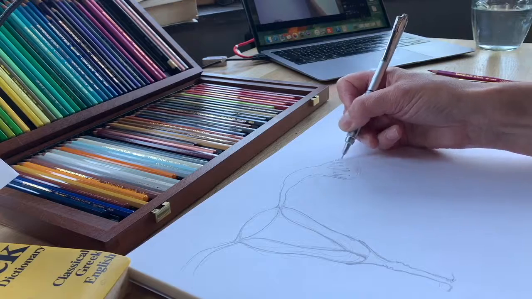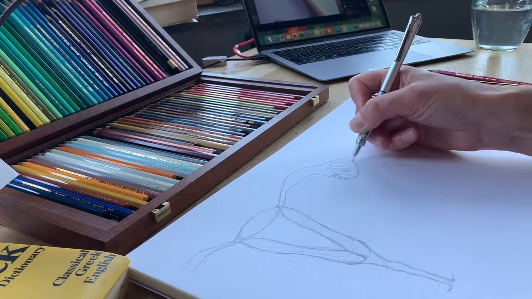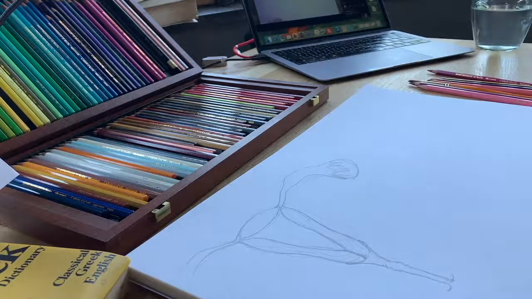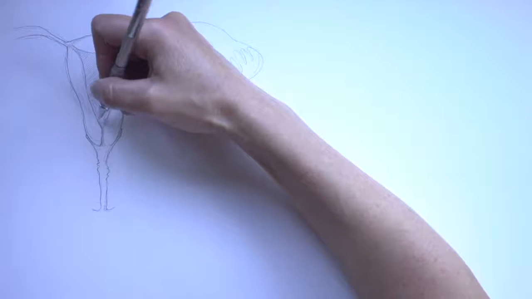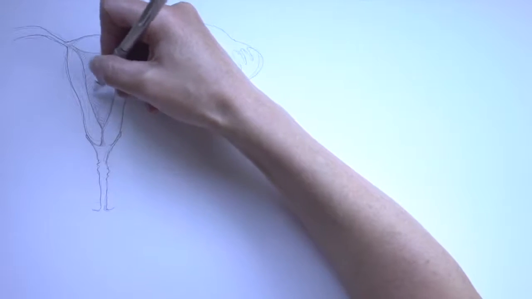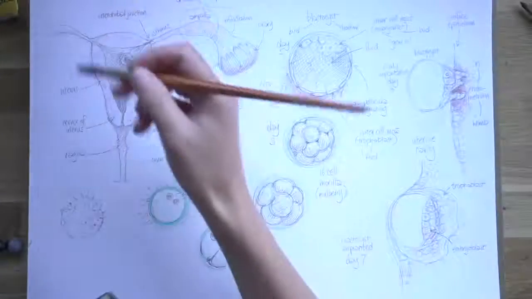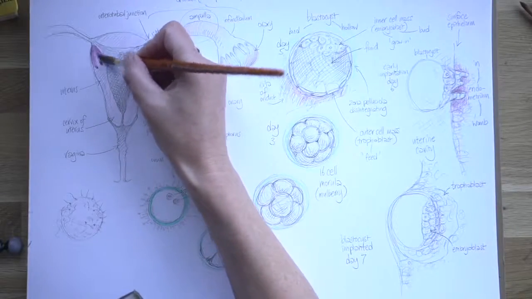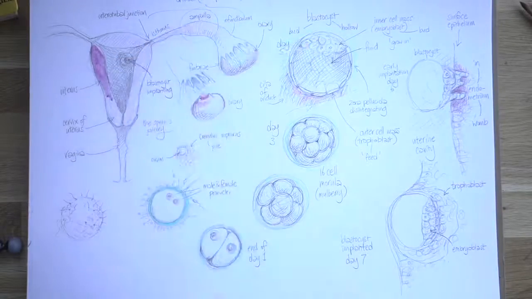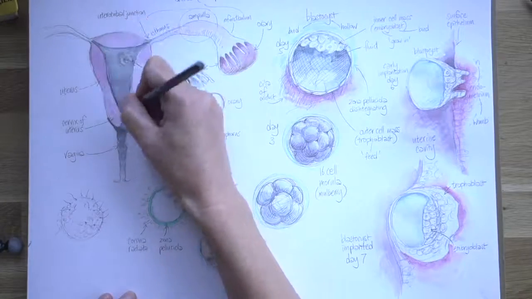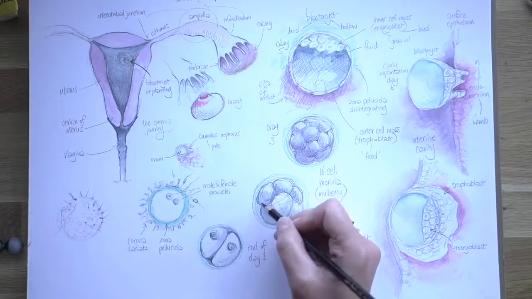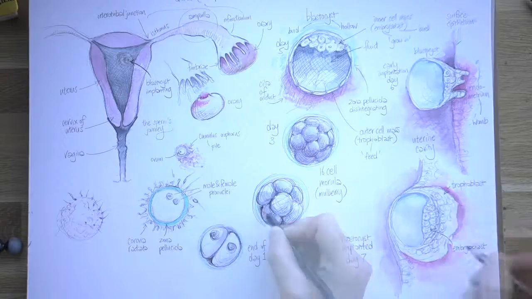So in these videos, I sketch out the anatomy. Here we've got the anatomy of the female reproductive system. This is the first of my lockdown embryology videos where I take the egg from fertilisation through to the end of the first week where it's implanted in the womb and talk through what's happening at each stage. So it's also chronological.